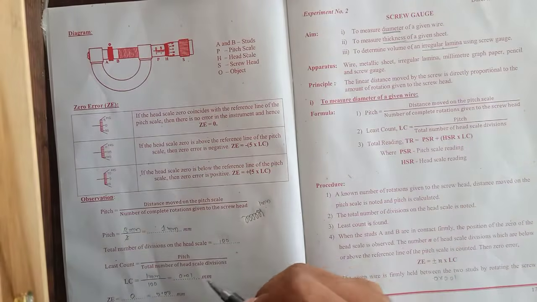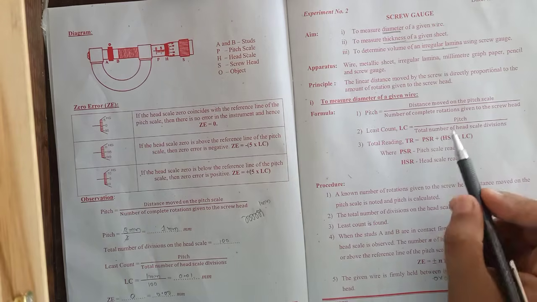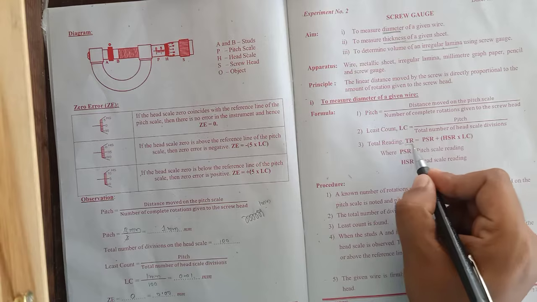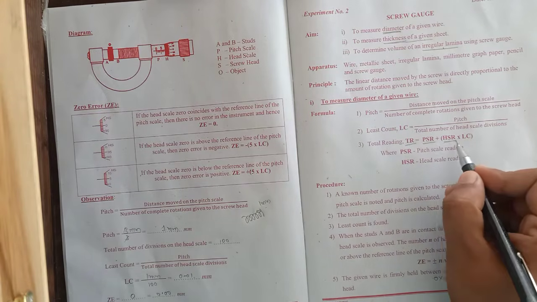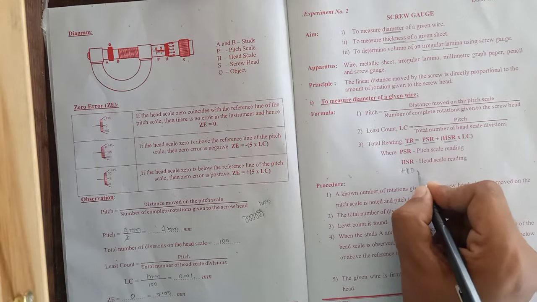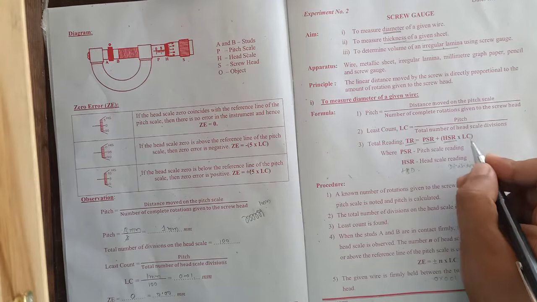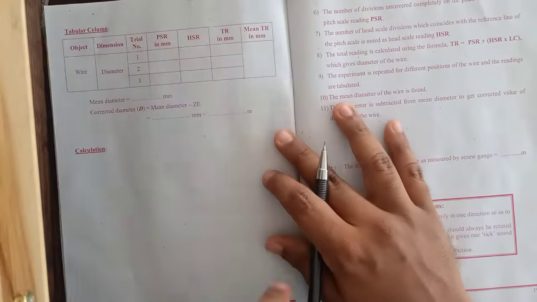And then the formula is TR is equal to PSR plus HSR into LC, where TR stands for total reading, PSR is pitch scale reading, and HSR is head scale reading. In some books it will be HSD, that stands for head scale division, and LC stands for the least count. Now let's move to the next process, that is the tabular column.